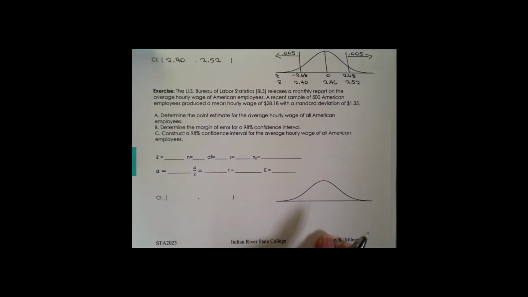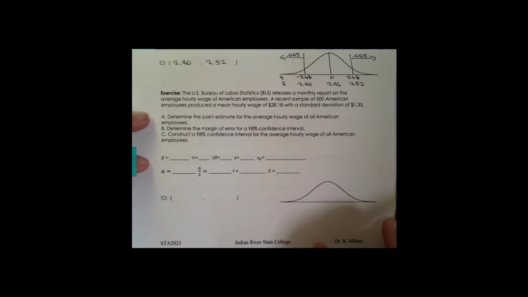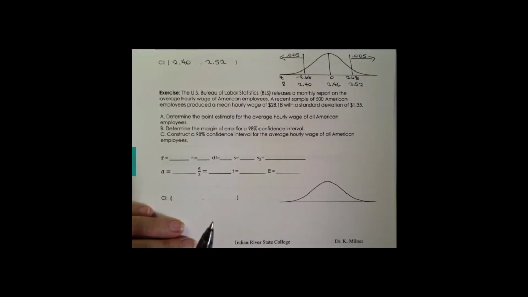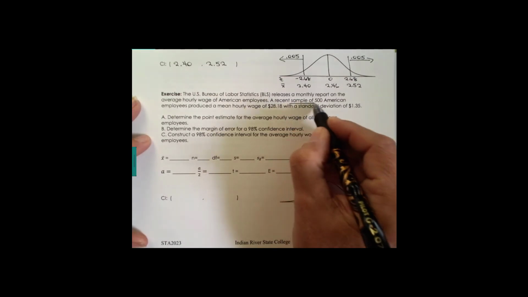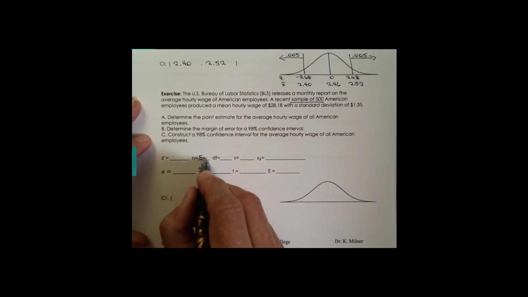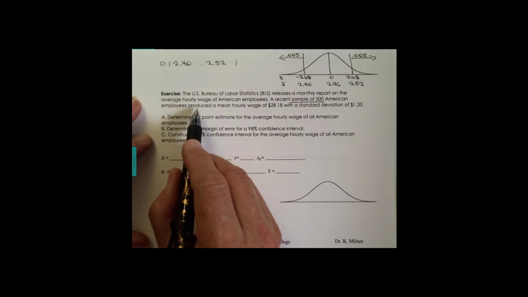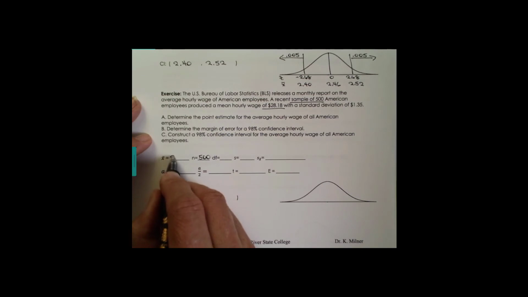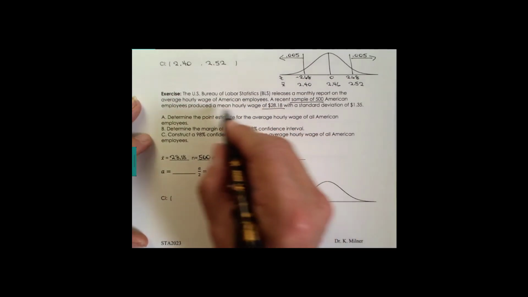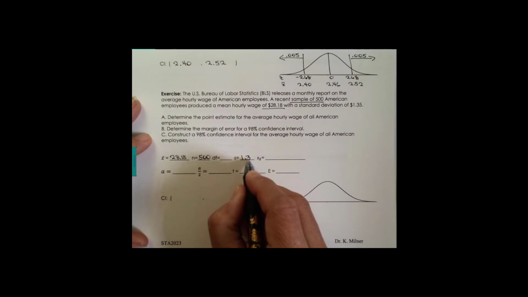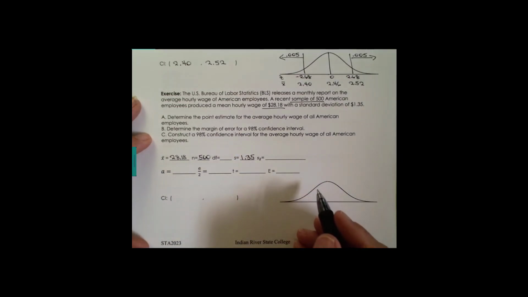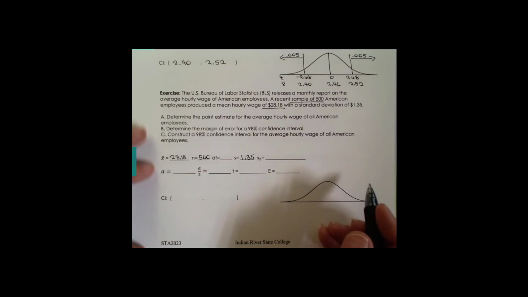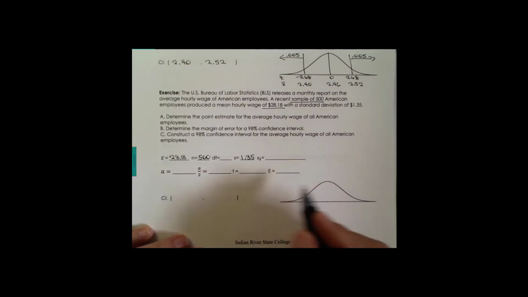So let's look at another one. The U.S. Department of Labor Statistics releases a monthly report on the average hourly wage of American employees. There was a recent sample of 500, there's n, and employees produced a mean hourly wage, that's my sample mean, isn't it, of $28.18 with a standard deviation. It doesn't say anything about population, so this is still talking about the sample mean, and it's the same sentence, it's the sample standard deviation, isn't it? $1.35, and so on. So we want the point estimate for the average hourly wage of American employees.